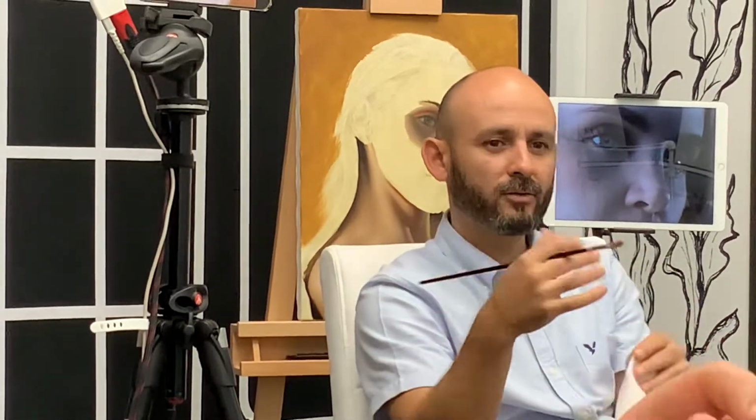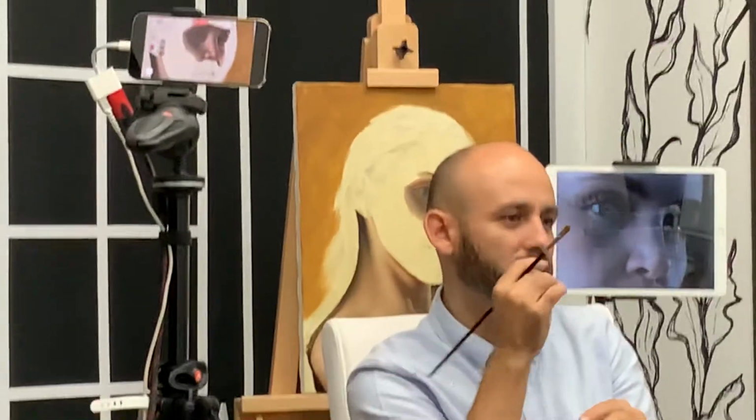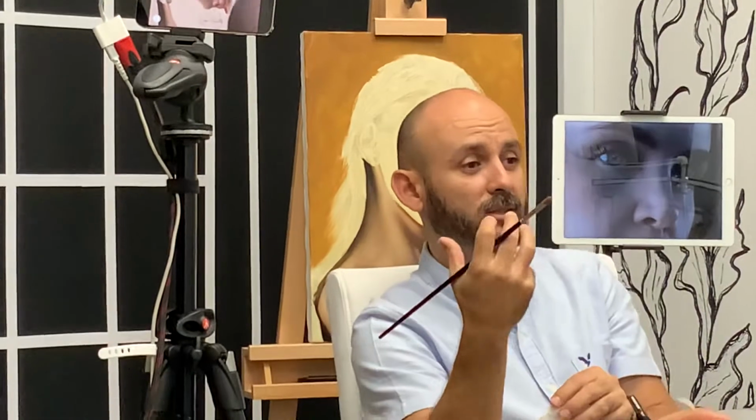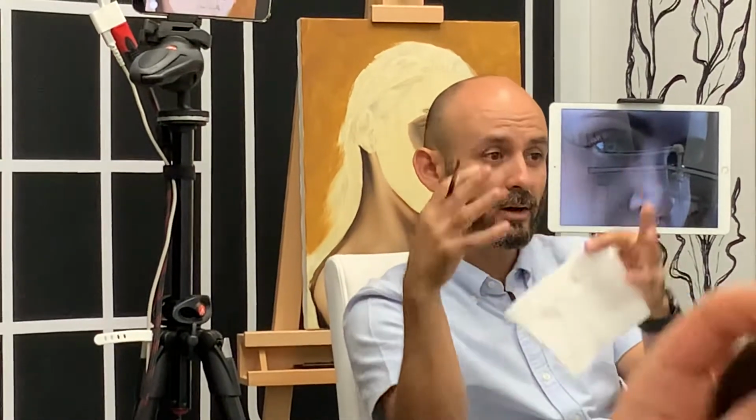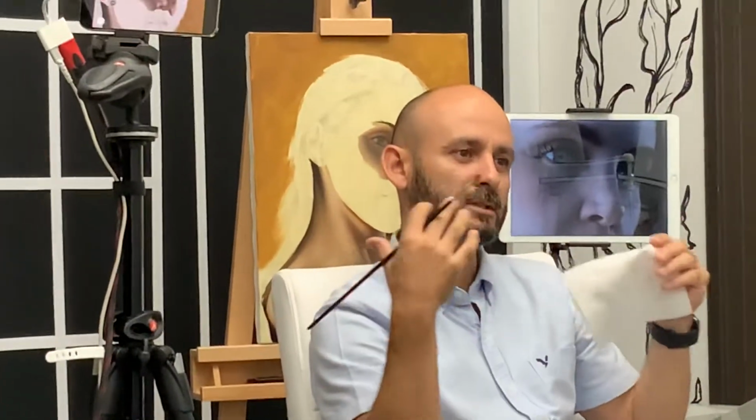It doesn't matter if you're a perfect painter with all the details and the hairs, and that doesn't matter. If your color is right and you manage to blur out things, it will look real. Okay, so try to keep that always in mind.